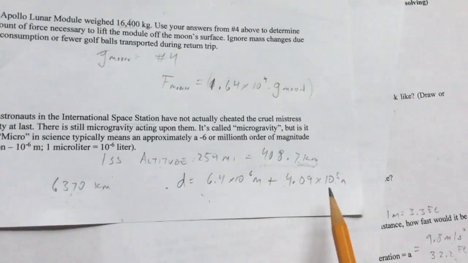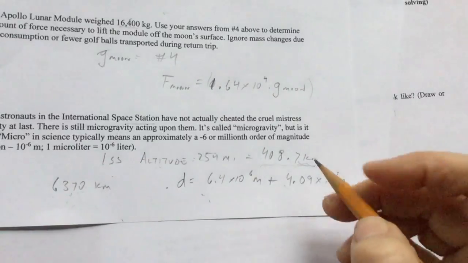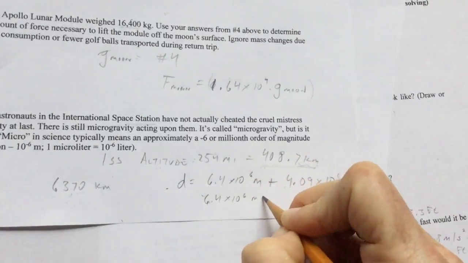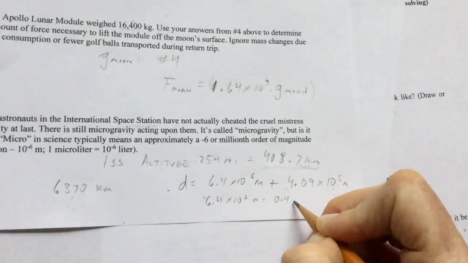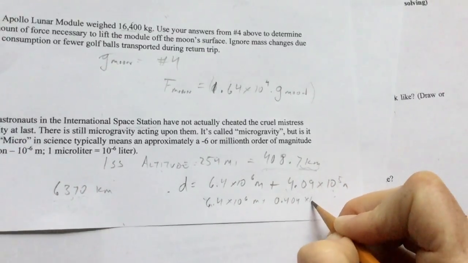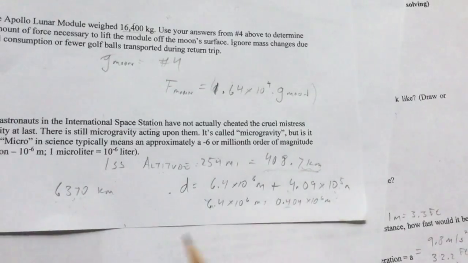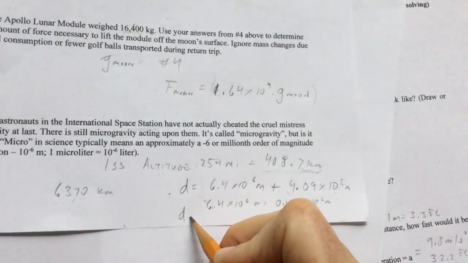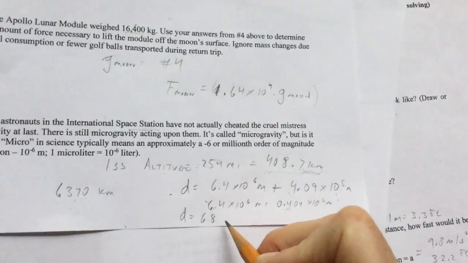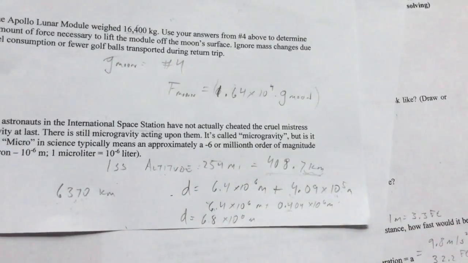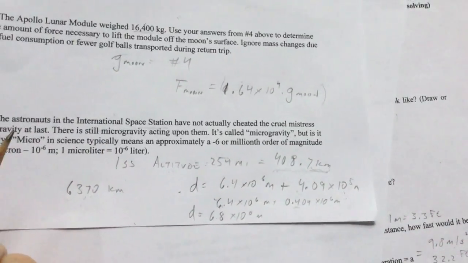If you look at this, though, and we convert this to 10 to the 6th, this equals 6.4 times 10 to the 6 meters plus 0.409 times 10 to the 6 meters, right? All you're doing is adding a little to the decimal. So your total D is going to be about 6.8 times 10 to the 6 meters, all right? So that is how you set that part up of the problem.